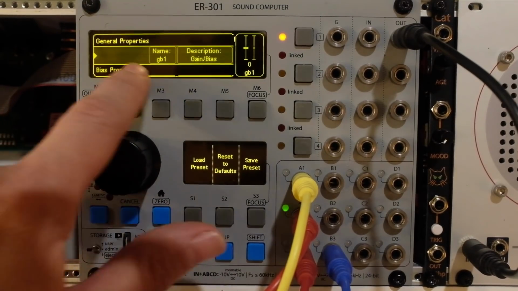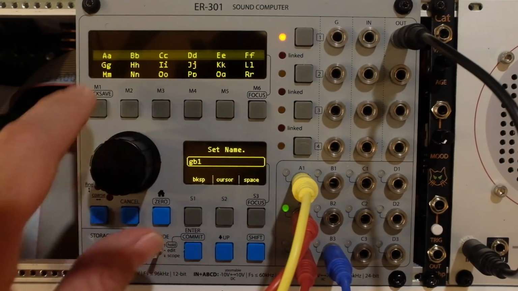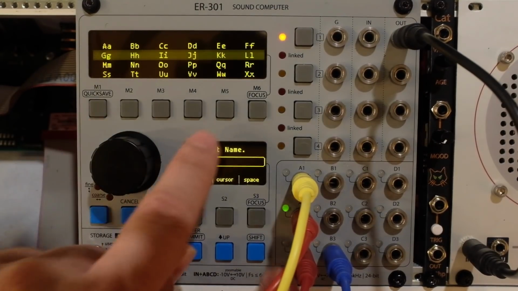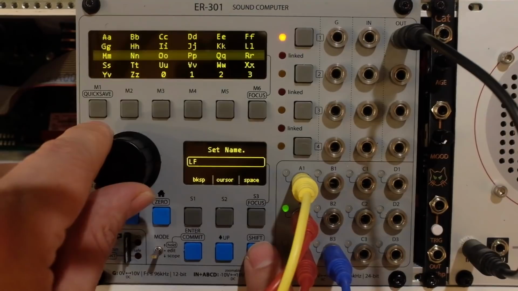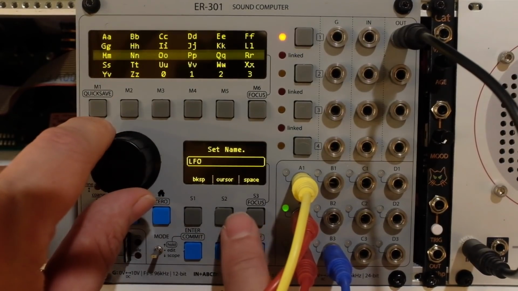So in my case, I'm going to go to name. I'm going to call this LFO level.